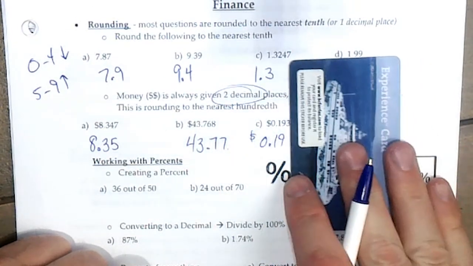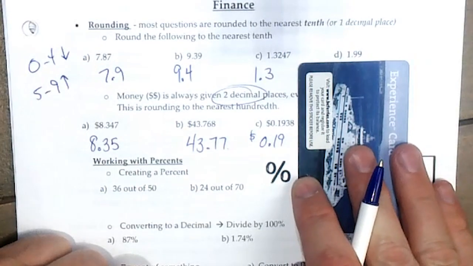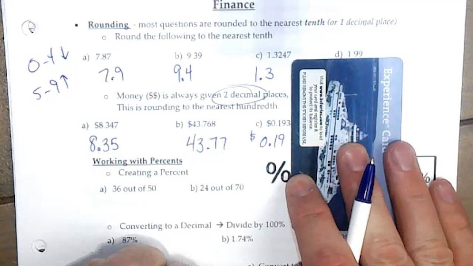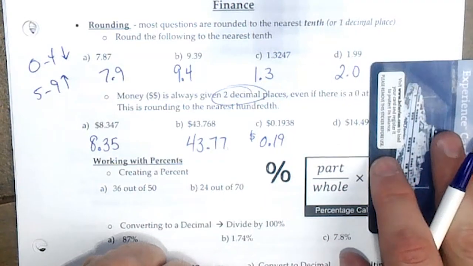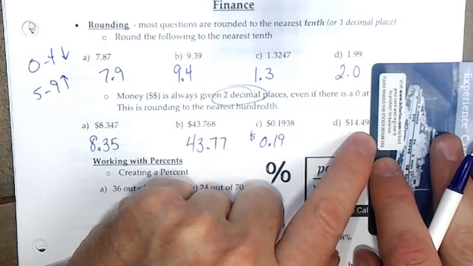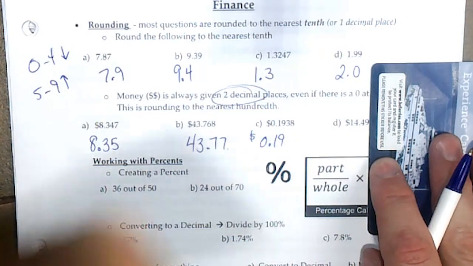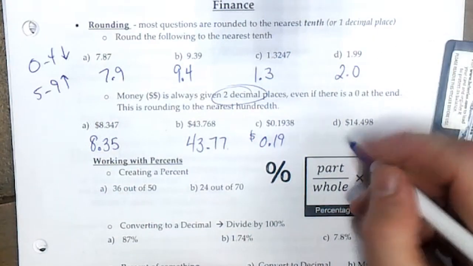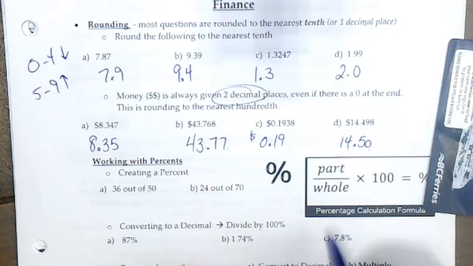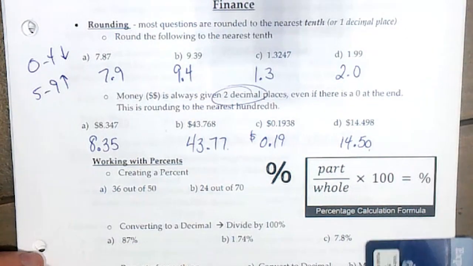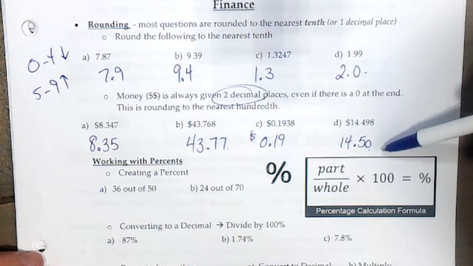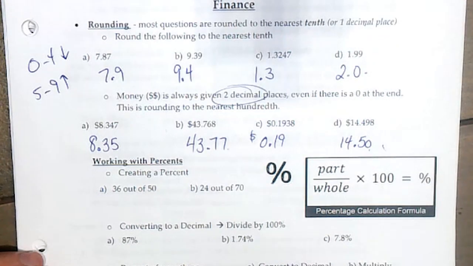Money always has 2 decimals. Don't even look at that 8. We ignore it because all we want to do is keep 2. So we look at 3 numbers after the decimal. And this one, we've got 49, and tricky with the 9. 8's a big number. So from 49, we go up to 50. Even though it's a 0, we keep 2 decimals. Always 2 decimals for money. For most answers, if it's not money, we have 1 decimal. Money, 2 decimals for the whole unit.